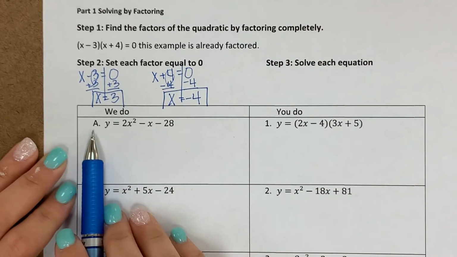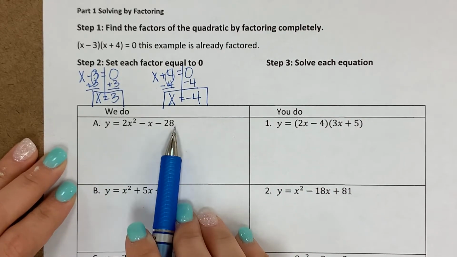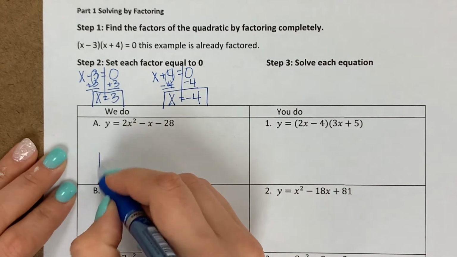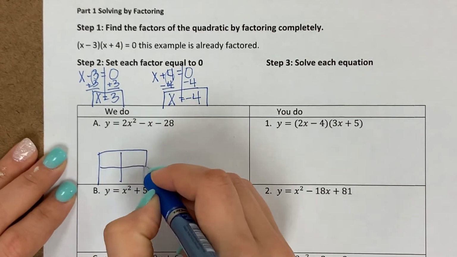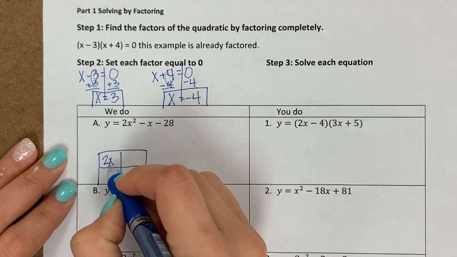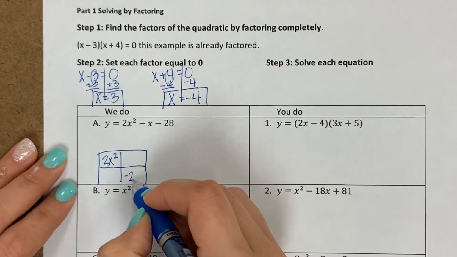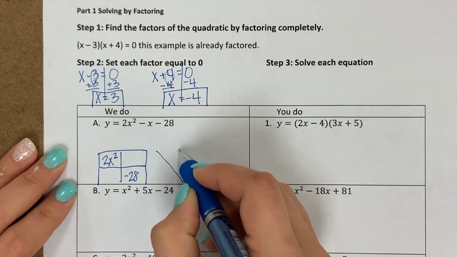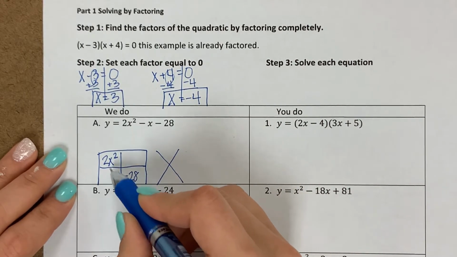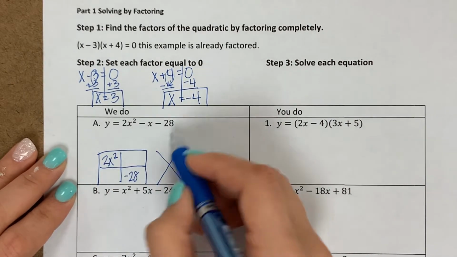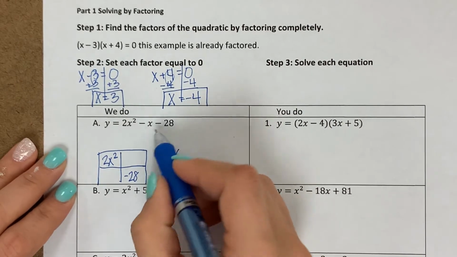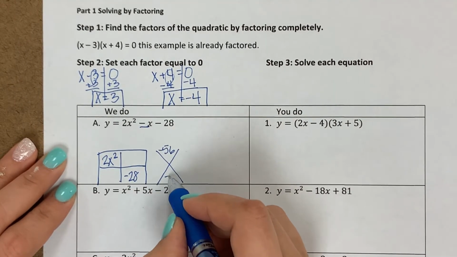But let's go ahead and go to example A, where it is not factored for us, so we have to factor this. So first step is to draw the box to help us factor. So first box is our 2x squared. Last box is our constant, negative 28. We use the x puzzle to help us figure out the two middles. So multiply negative 28 times 2, so negative 56. And then our middle term is going to be at the bottom, negative 1.